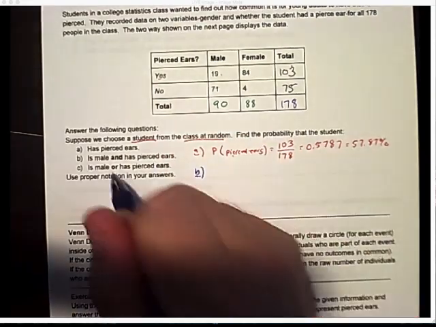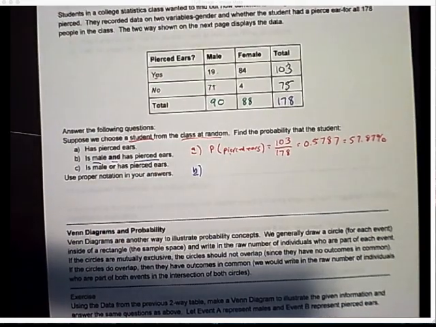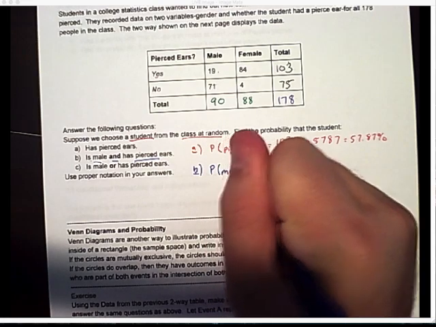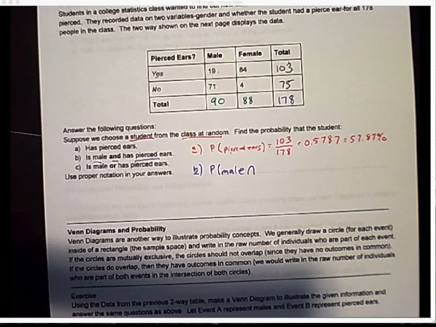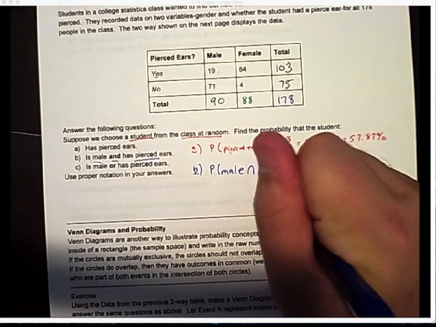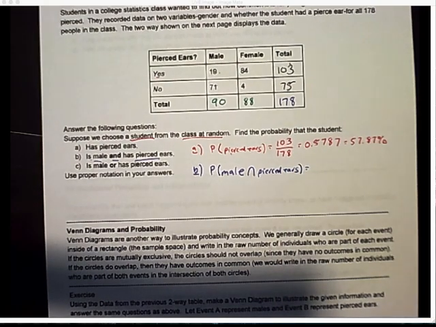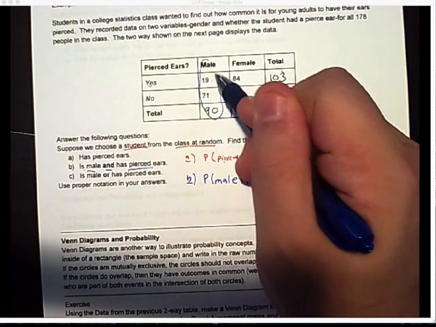All right. So, part B. How would we write this? Is male and has pierced ears. So the way we would write that, we want to find the probability that the student is male, and so we can use the and symbol, the intersection symbol, and pierced ears. So how are we going to find that data? Well, the person needs to be male, so we need to be looking down this column.